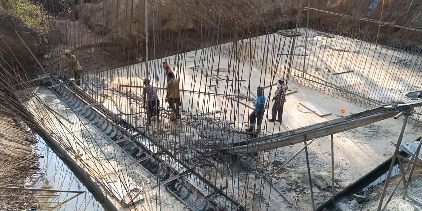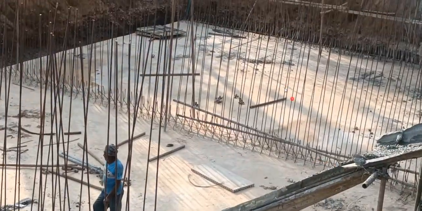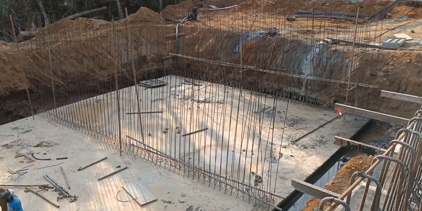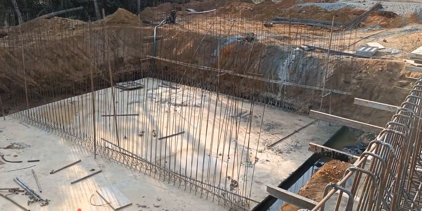So in this way this particular portion will be done. Next, after that, this particular portion will be done, and then after that the last portion will be done. So right now there are only two spans. This is span number 1, this is span number 2.